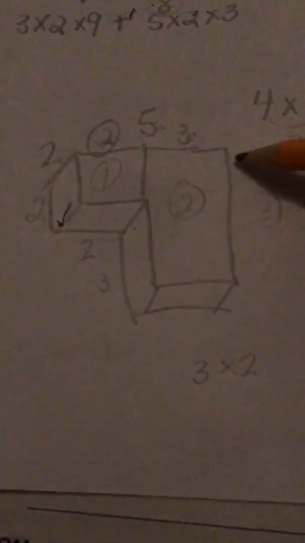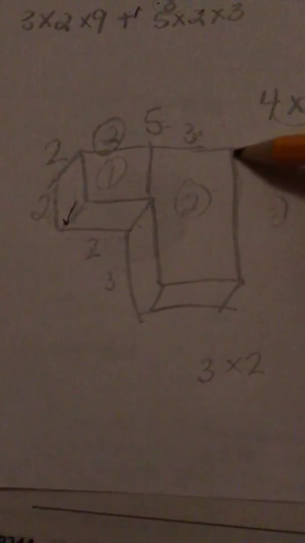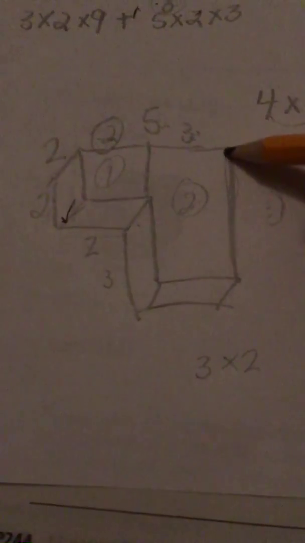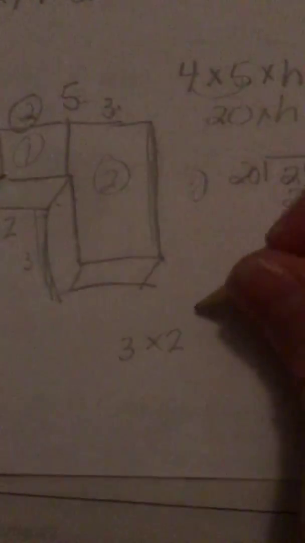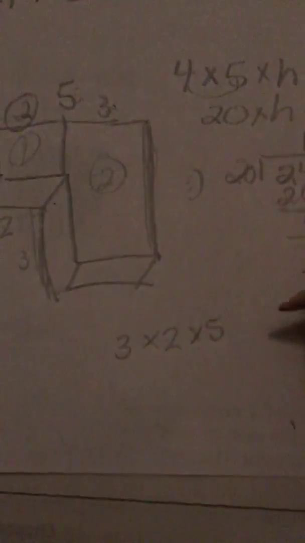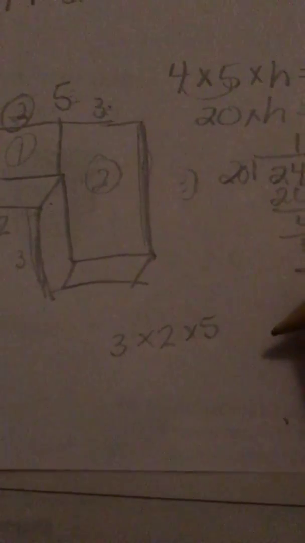Oh, I probably should have actually labeled another one of these lengths. How long is it going downward? So you should notice the length of it going downward. If I label this one as 3, and this one's labeled as 2, 3 and 2 means going downward that the length is 5.